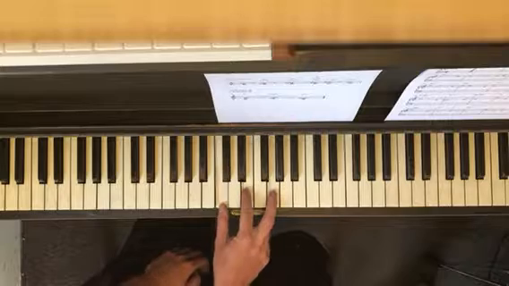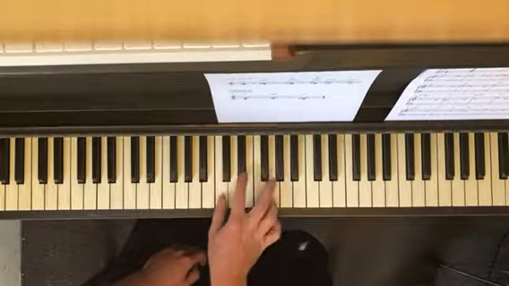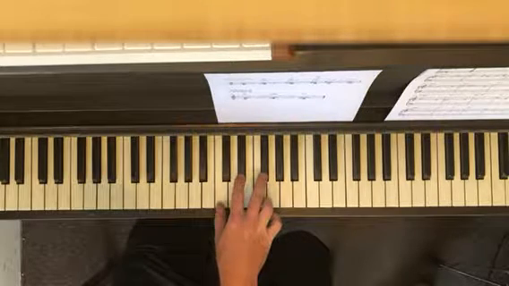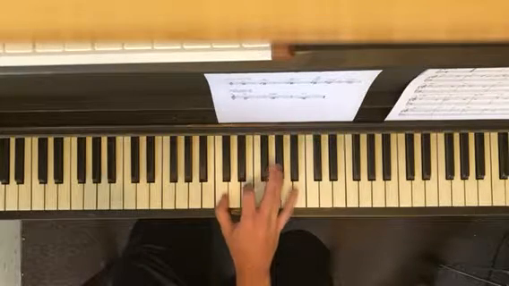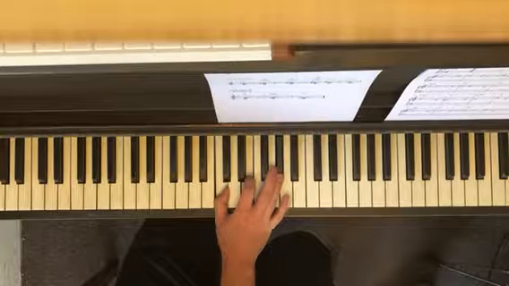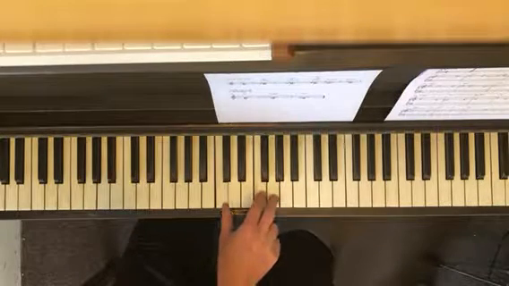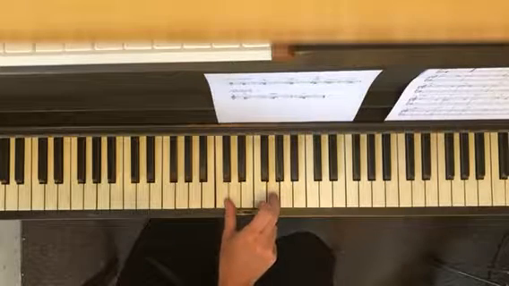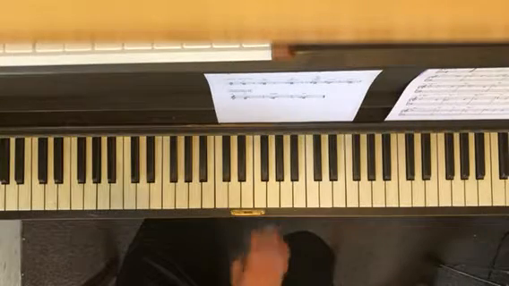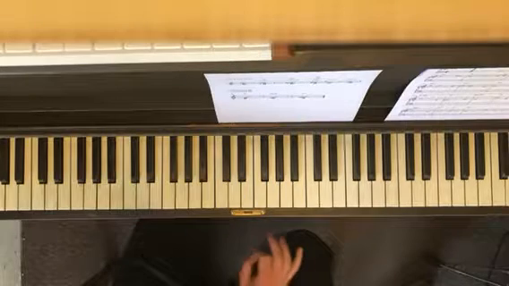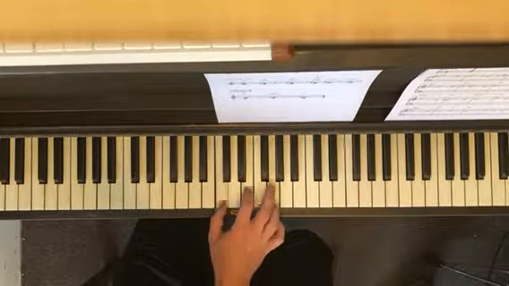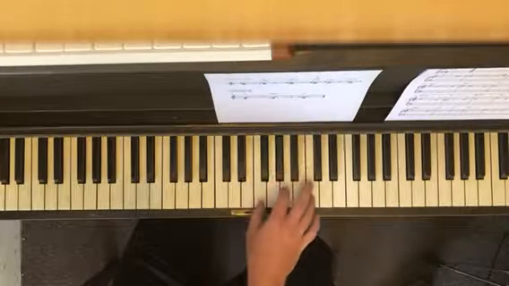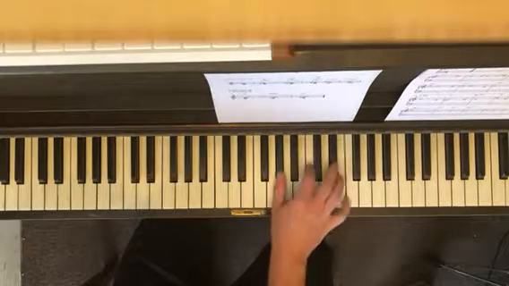So major is 3-2, minor is 2-3, diminished is 2-2, augmented is 3-3, sus4 is 4-1, and sus2 is 1-4. All right, memorize that. And then with each of these, I would highly suggest just going up the chromatic scale, playing all your major chords. Just get them under your fingers.